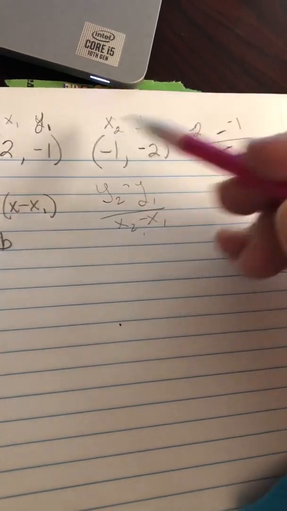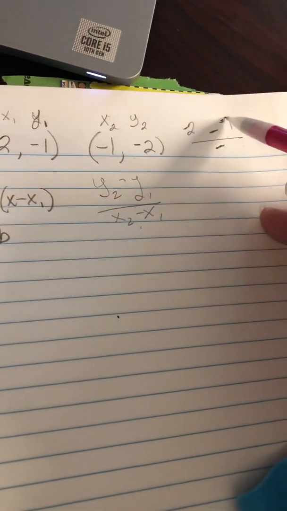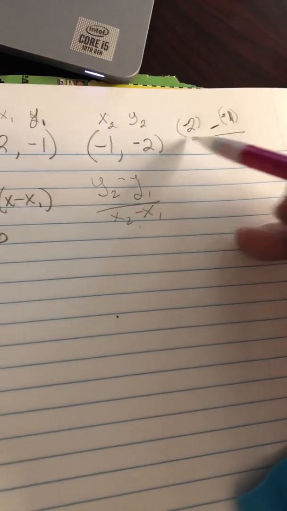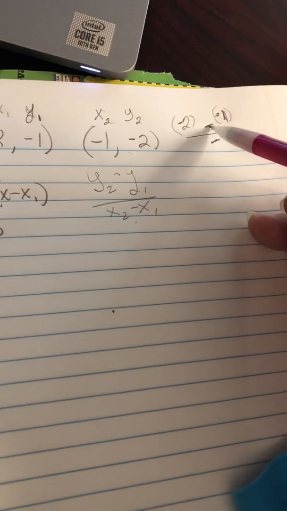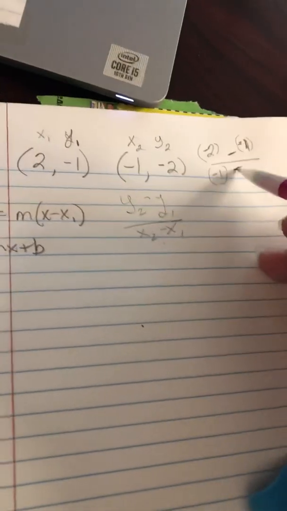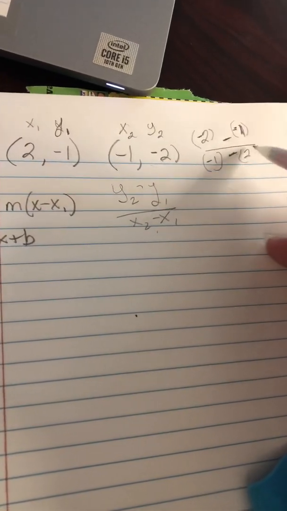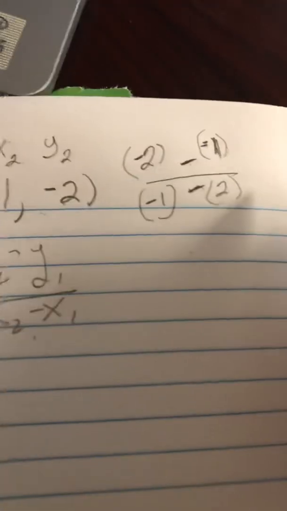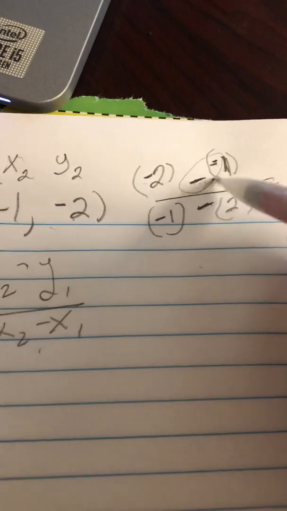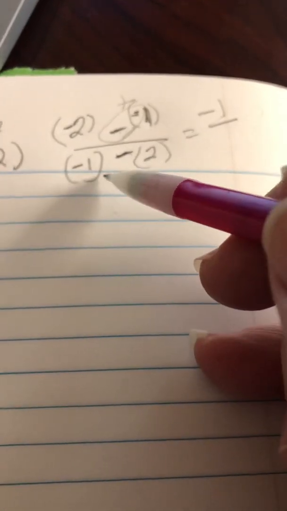Now notice the subtraction signs are already in the problem. So the -1, the negative has to still be on the 1. Sometimes it's nice to put those in parentheses so you can see that those are separate from the subtraction problem. And then x2, which is -1 minus +2. All right, so when we do the slope, then it's -2 minus a -1. These two negatives come together, so it's -2 plus 1. So -1 on top. And then -1 minus 2 is -3.